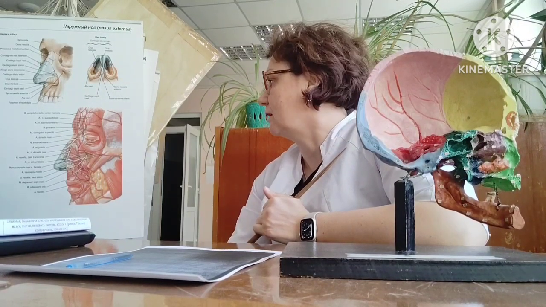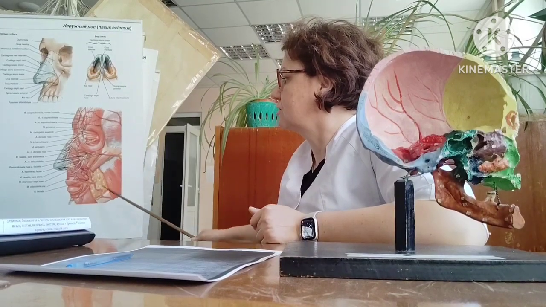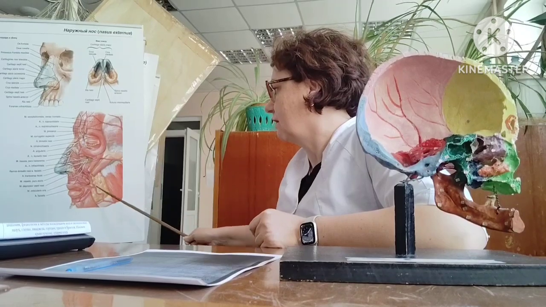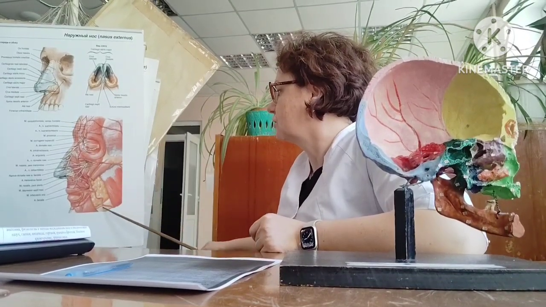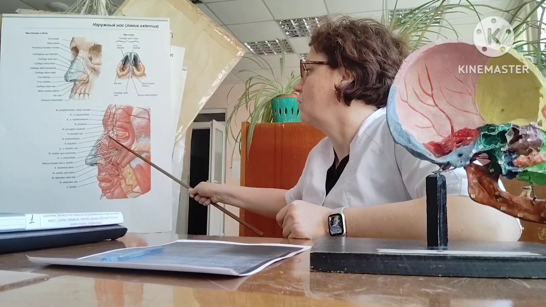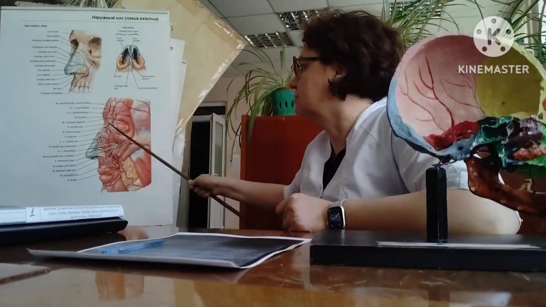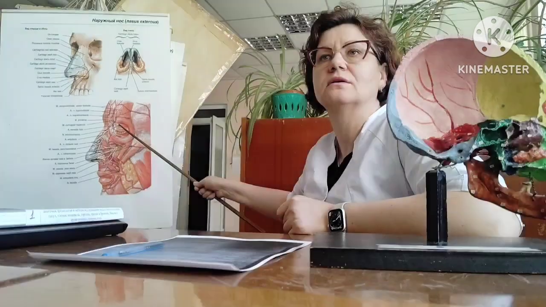It's normal, but sometimes there may be inflammation and obstruction. For example, the vein corresponds to the artery usually, and the name is the same: facial vein, transversus vein, supratrochlear, dorsal nasal, ophthalmic.